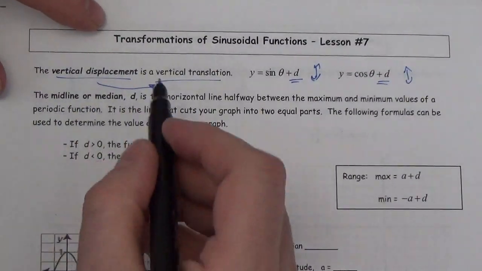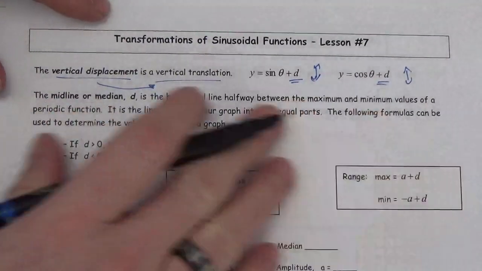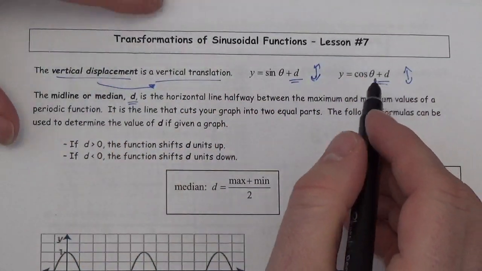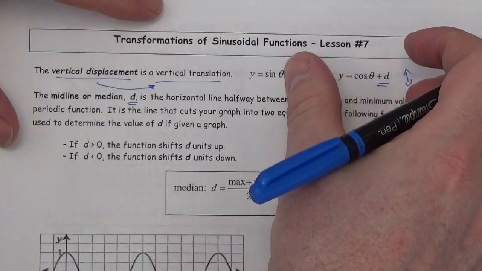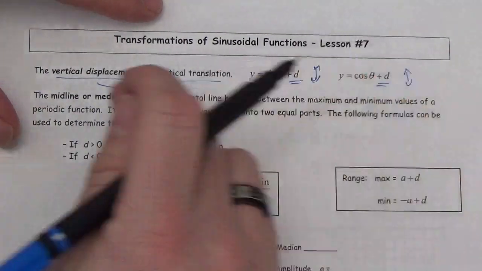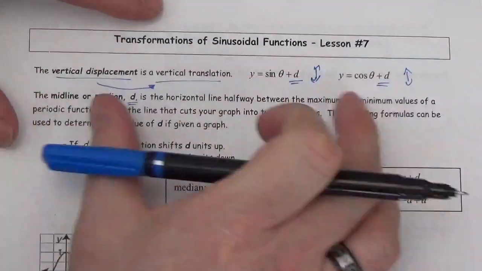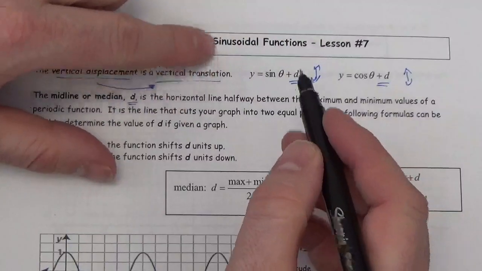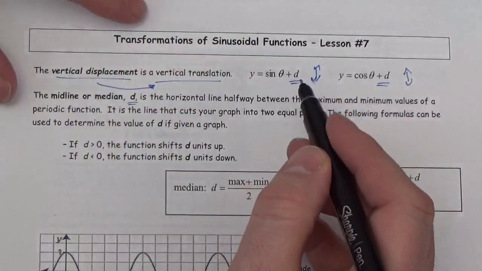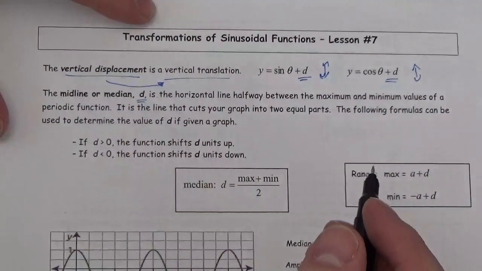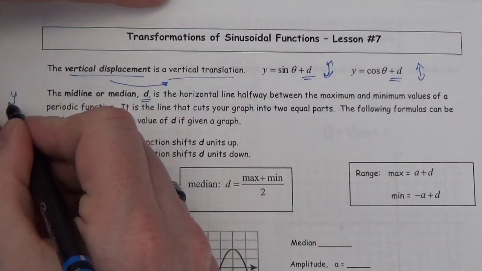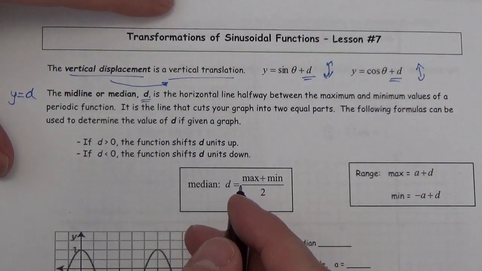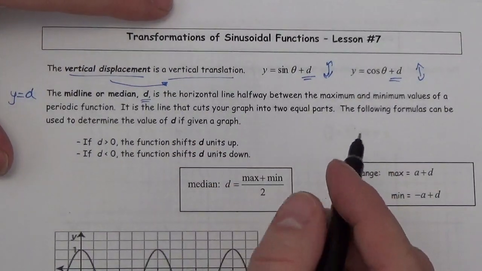The midline or median is going to be the middle of the graph here, and that is going to again be the d value here. Think about it like this: if you just have y equals the sine of theta, the horizontal line that runs through the middle of it would be the x-axis, and so we're going to move that up or down by adding d to it, and so that's going to become the midline there. So we're going to have this equation, the line y equals d, and that is going to be the equation of the midline, or the horizontal line cutting it in half.